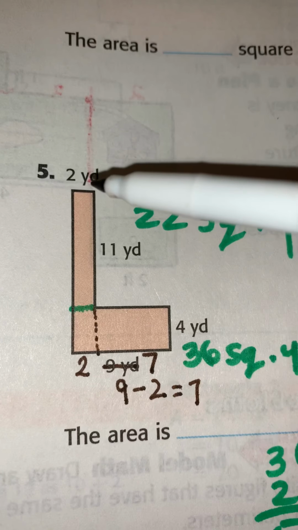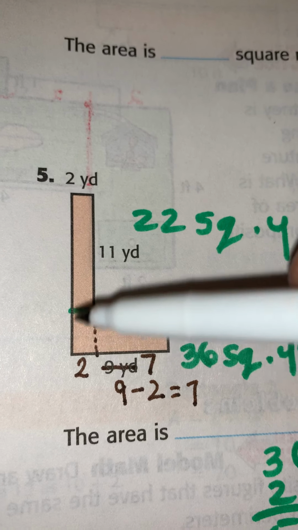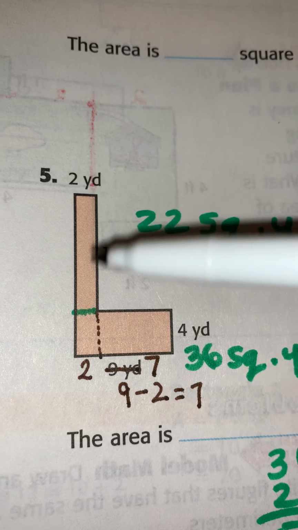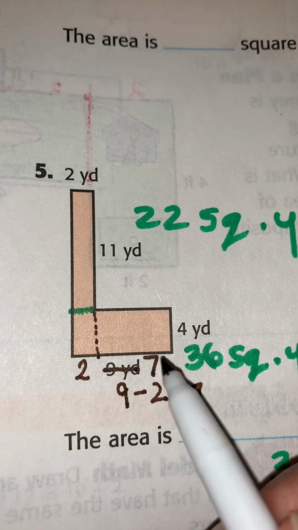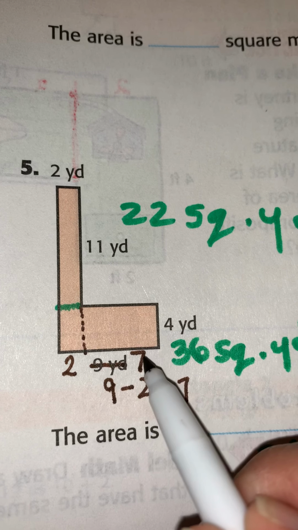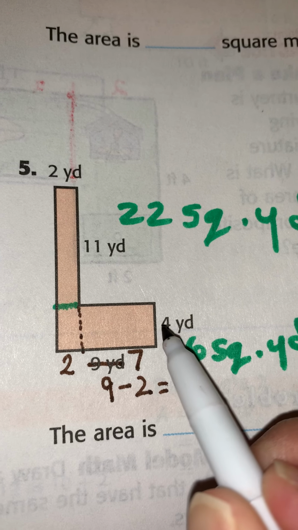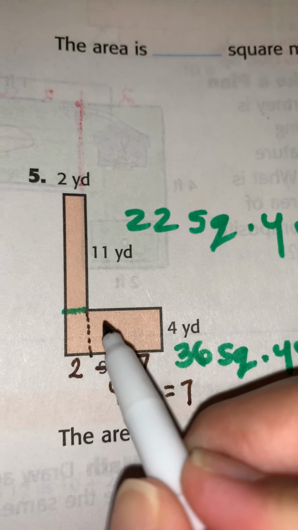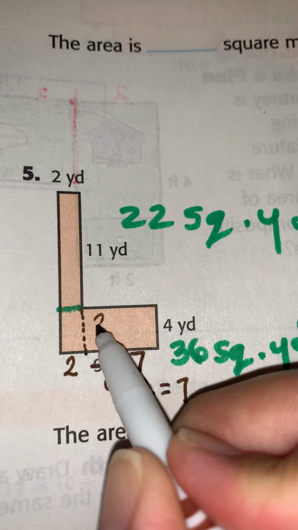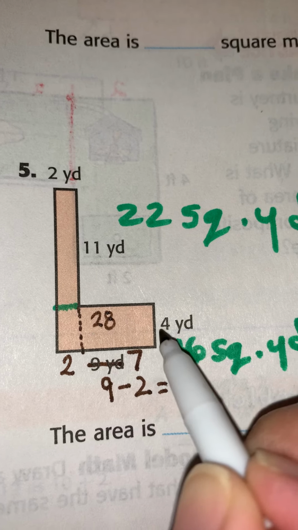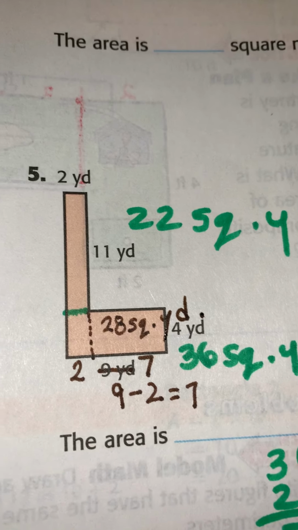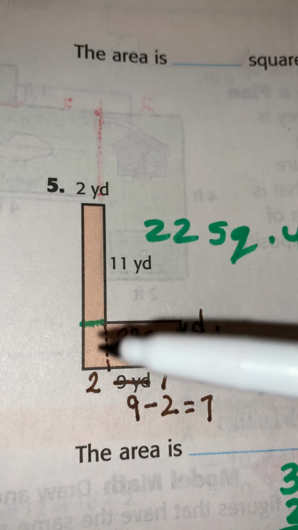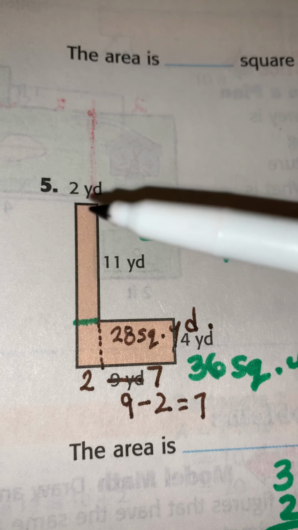So now I'm ready to calculate over here, and I'll tell you, well, actually, no, I'm not ready. I'm going to show you what I'm going to do with that. First, let me do this part. So here, it's going to be 7 times 4, okay? That's why it's in a different color. I'm showing you a different way to do it. So it's 28 square yards.